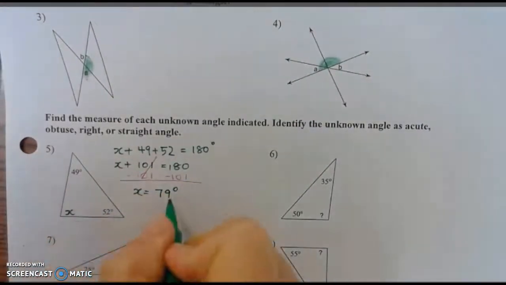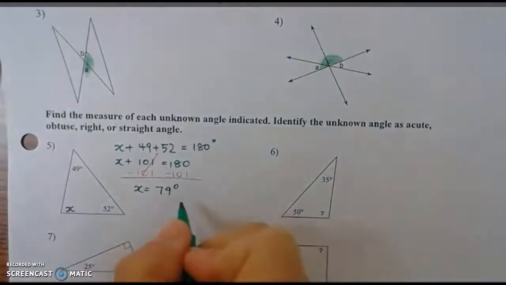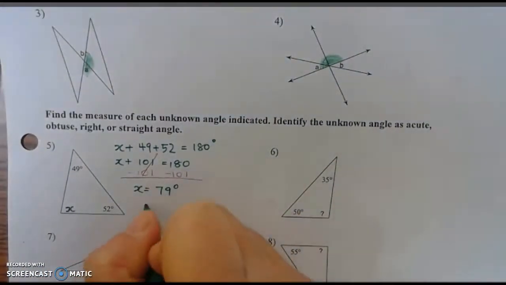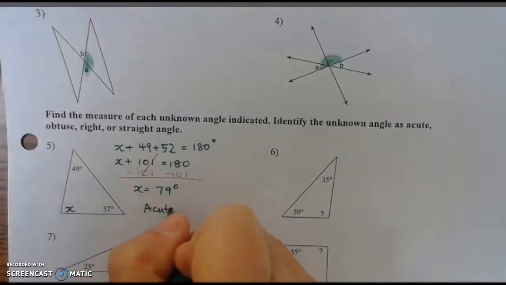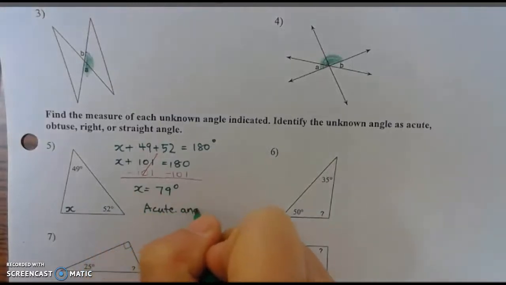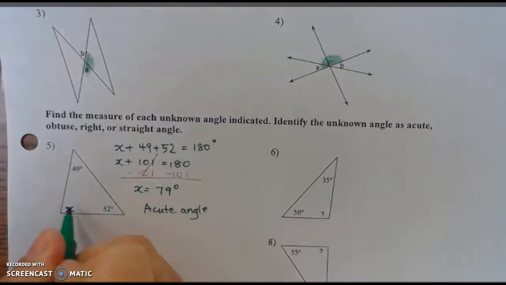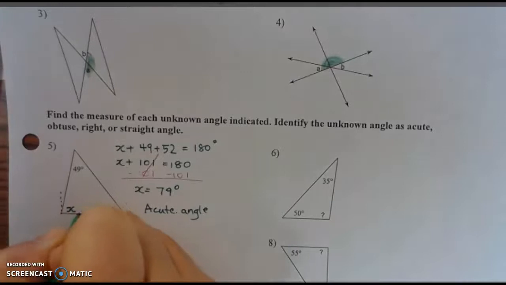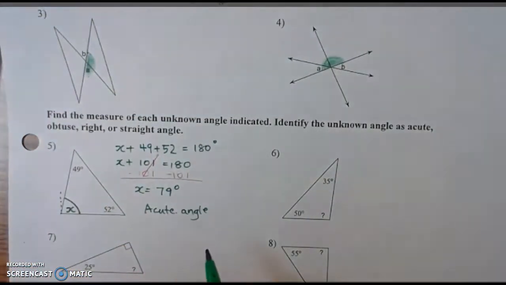Now, if X is equal to 79 degrees, 79 is smaller than 90 degrees. Right? So what sort of angle is this? It's acute. And visually, look at this angle here. If this was 90 degrees, 90 degrees would look like this. And this angle here is smaller than 90 degrees. So that makes sense as well.